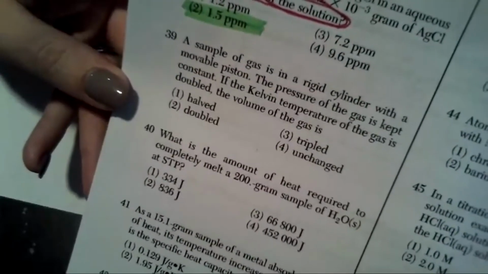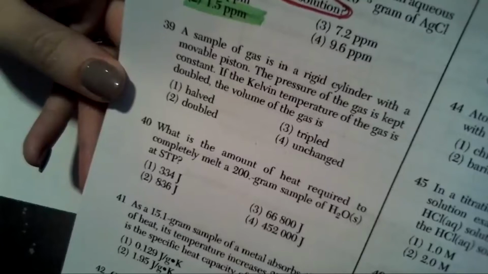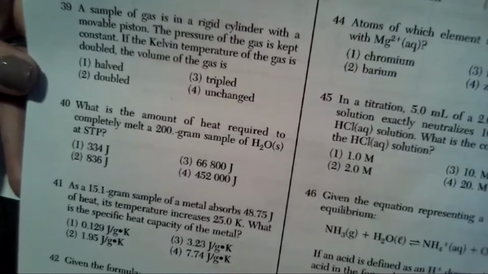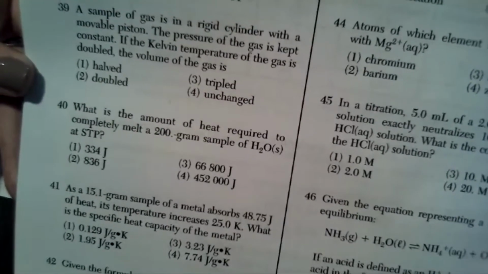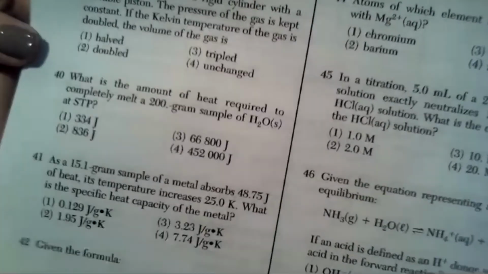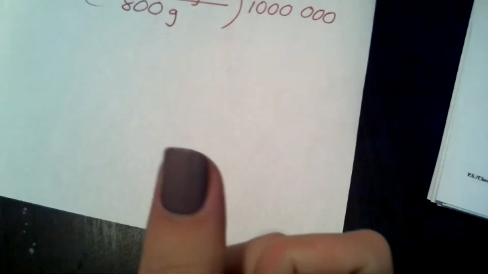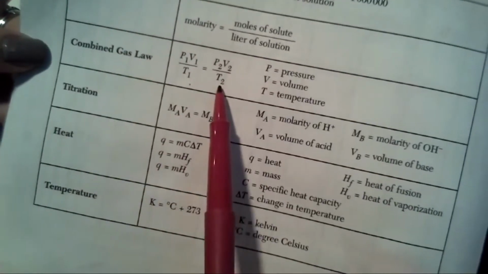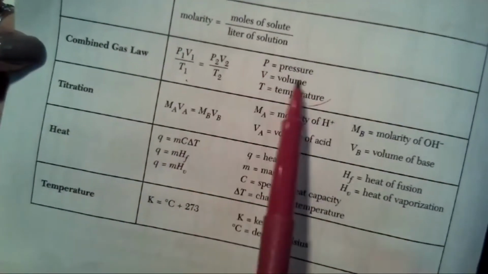A sample of gas in a rigid container with a movable piston. The pressure of the gas is kept constant. If the Kelvin temperature of the gas is doubled, what is the volume of the gas going to do? Okay. This is a math question. We are going to work on the combined gas law. Combined gas law is on table T. It's right here. PV over T1 equals PV over T2. Tells you what they're all for.